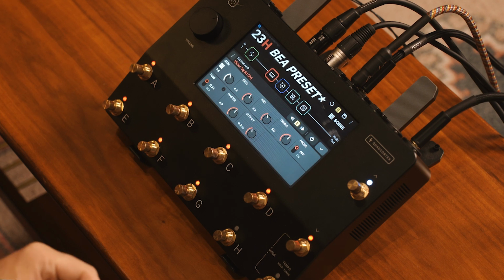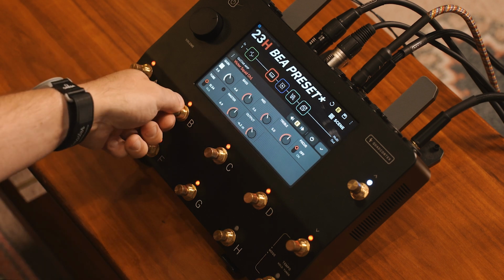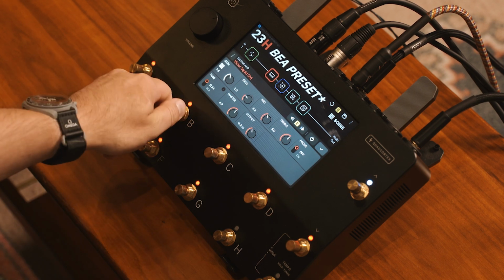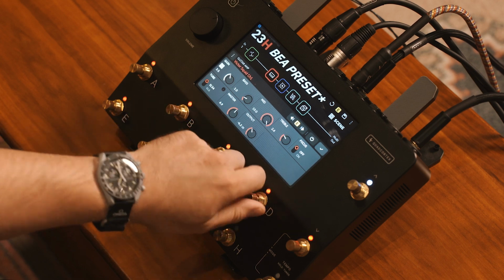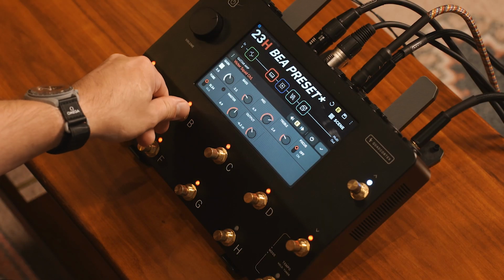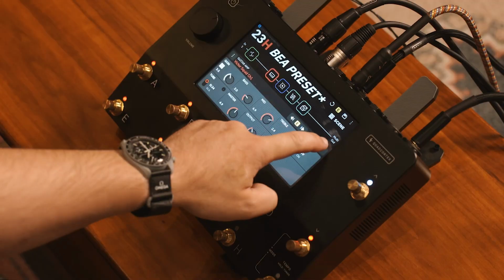Tip 1. One of my favourite tips to tell people about Quad Cortex is that each of these foot switches is also a rotary encoder, which means when you're dialing in tone, you can do it without looking at the screen, which means you're actually genuinely listening to what the tone is changing, rather than trying to get it to sit very evenly on a number. It's more interactive. Yeah, more like an actual pedal.